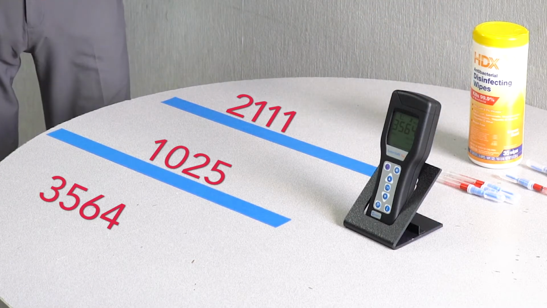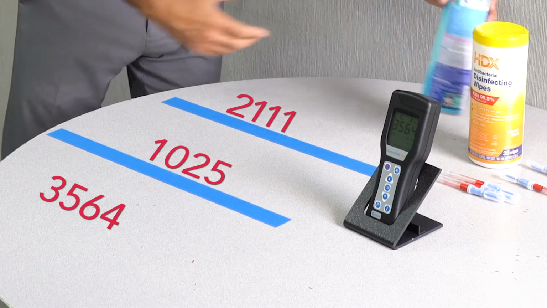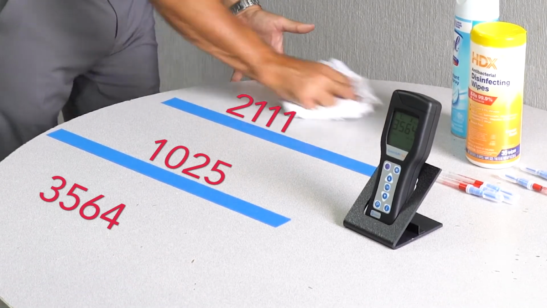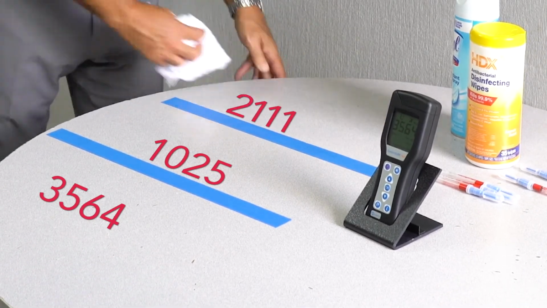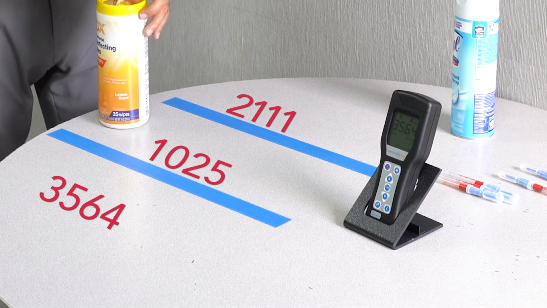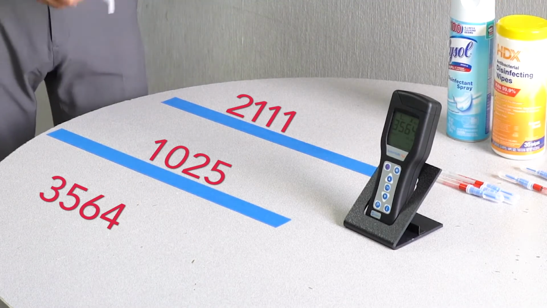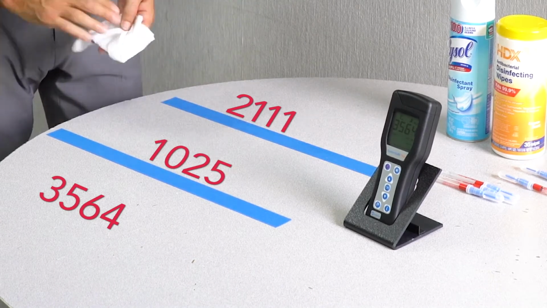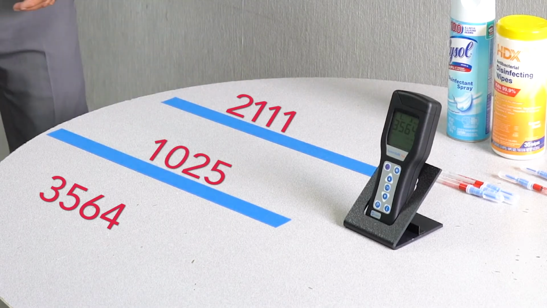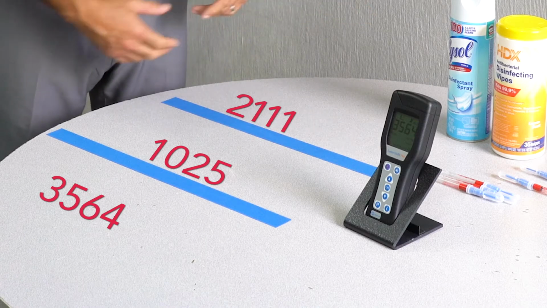I've already shaken this up so that we apply it and use it according to the directions. Let's make sure we wipe it all off as best as possible, even extra cleaning, more so than you would normally do. Next, we'll do this section with the wipe. Again, we're going to clean it extra more than you normally probably would. Okay, now we have to wait according to the instructions for up to 10 minutes to allow those disinfectants to work.